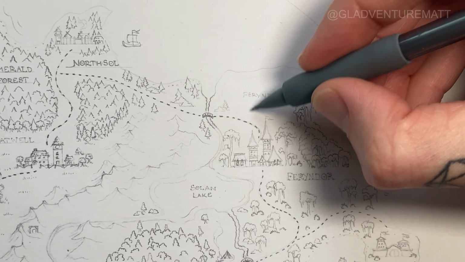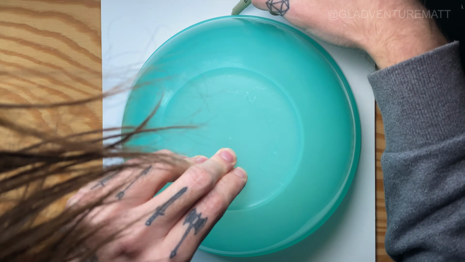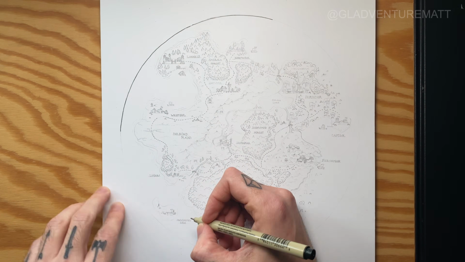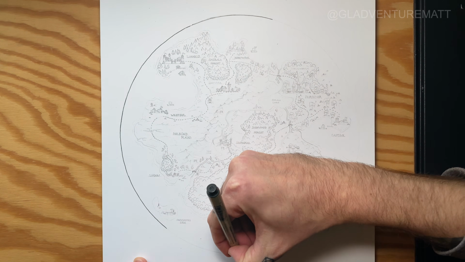And now the really satisfying part. We're going to ink this epic map in. At first I thought I'd use this bowl to get that circle border perfect, but that didn't work out too well. So I scrapped it and went in by hand. It was tough and I had to do it in segments, but it turned out all right.